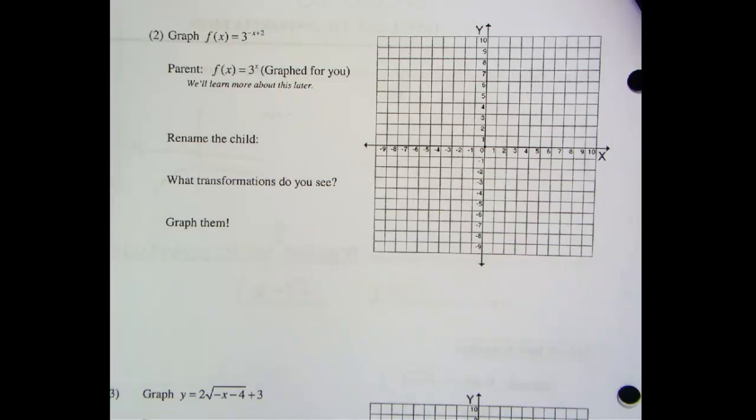And again on the graph, f of x equals 3 to the negative x plus 2. The parent graph is f of x equals 3 to the x. It says it's graphed for you. I didn't do that. Math is consistent, so it's going to work just like 2 to the x. It's going to look very much like 2 to the x, but our base is 3.